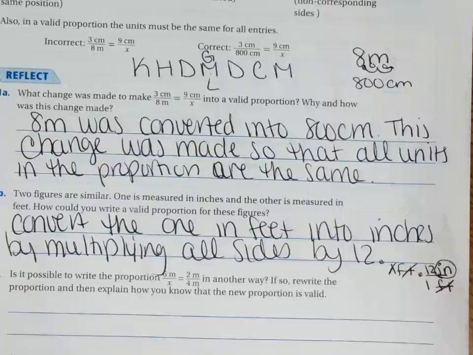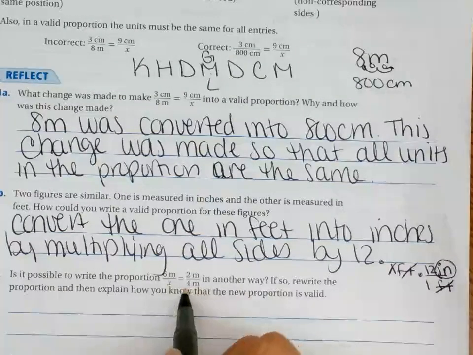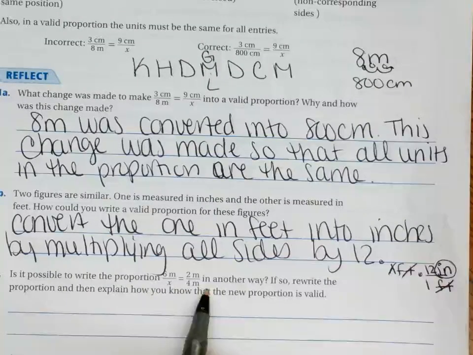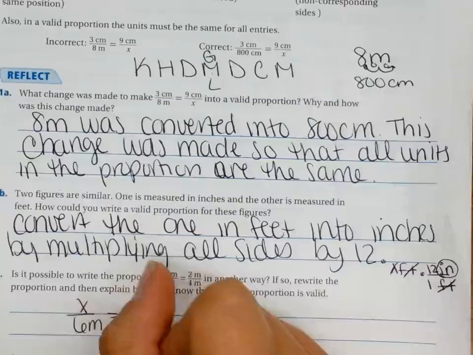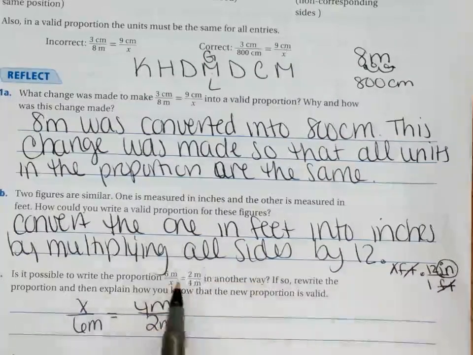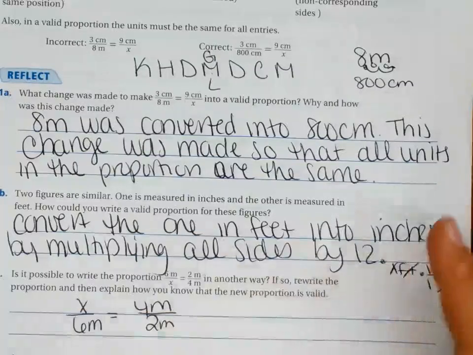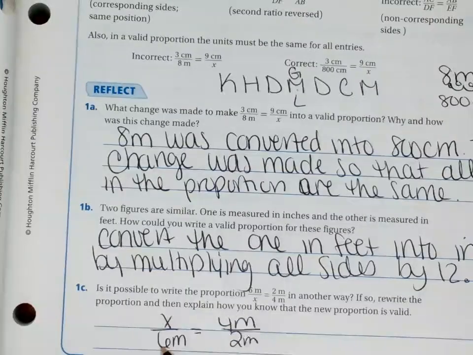Is it possible to write the proportion 6 meters is to x as 2 meters is to 4 meters in another way? If so, rewrite the proportion and explain how you know that the new proportion is still valid. So originally, what is it saying? Can you write it in another way? Yeah, I mean, you could write it like this: x over 6 meters equals 4 meters over 2 meters, right? It could have been x over 6 equals 4 over 2, and that would be the same thing because they're still diagonally across, the same cross products would still apply.